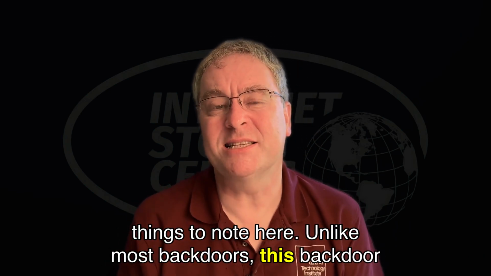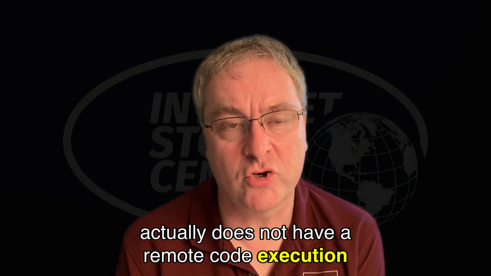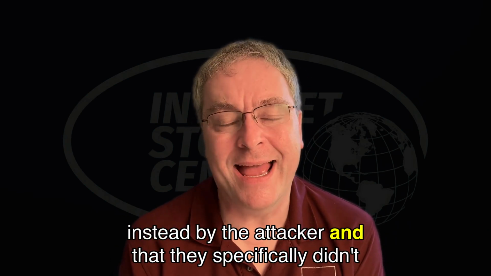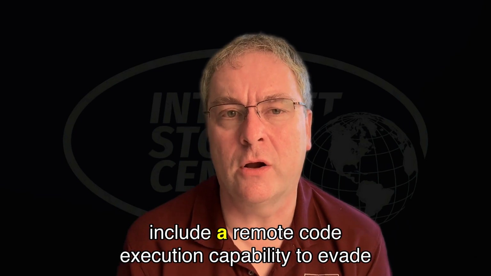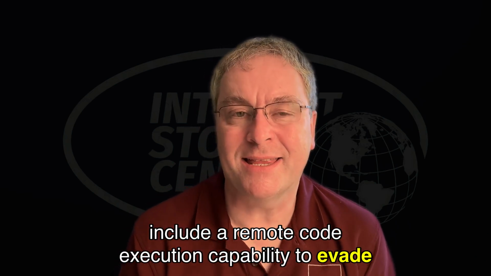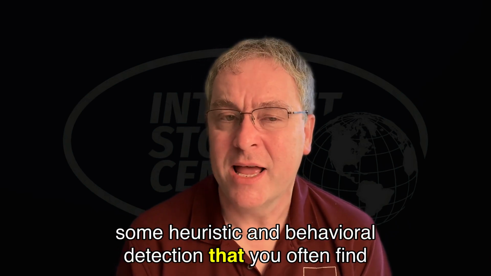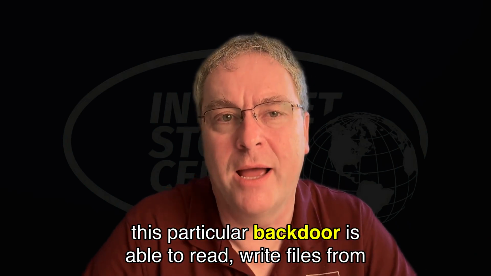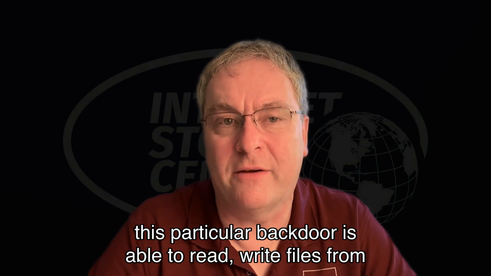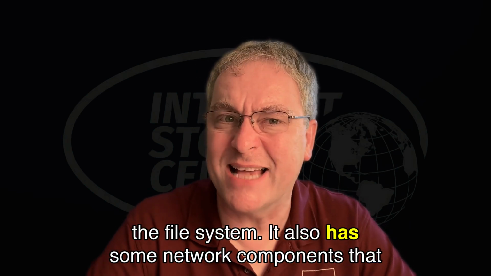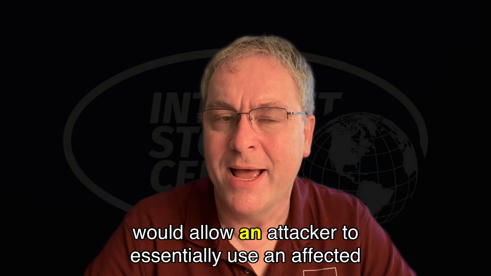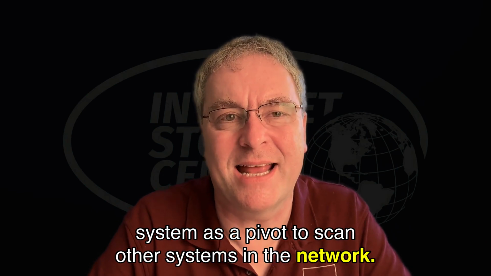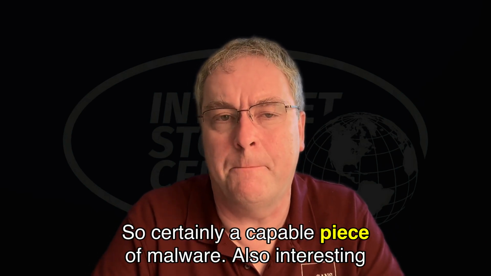Unlike most backdoors, this backdoor actually does not have a remote code execution capability. They say that typically RDP and such is used instead by the attacker, and that they specifically didn't include a remote code execution capability to evade some heuristic and behavioral detection that you often find that would flag any code execution behavior. Instead, this particular backdoor is able to write files to the file system. It also has some network components that would allow an attacker to essentially use an affected system as a pivot to scan other systems in the network. So certainly a capable piece of malware.